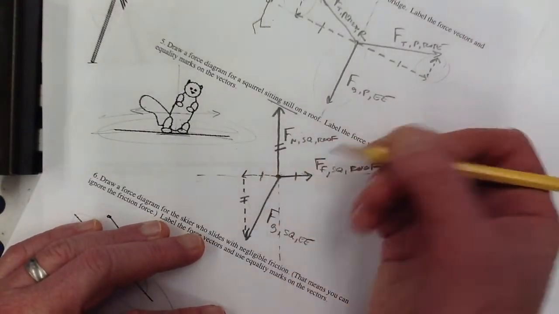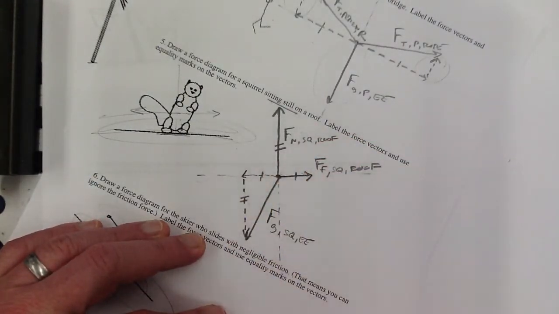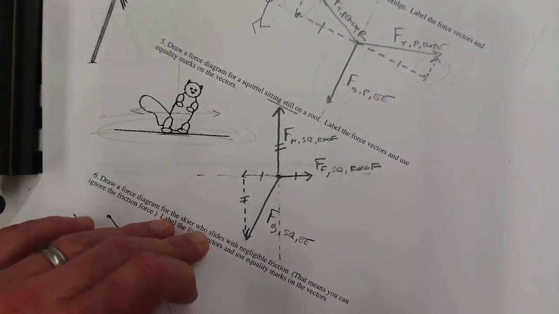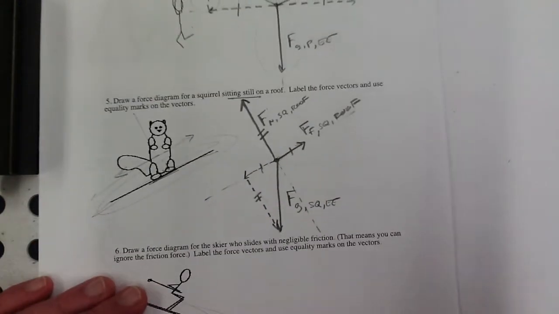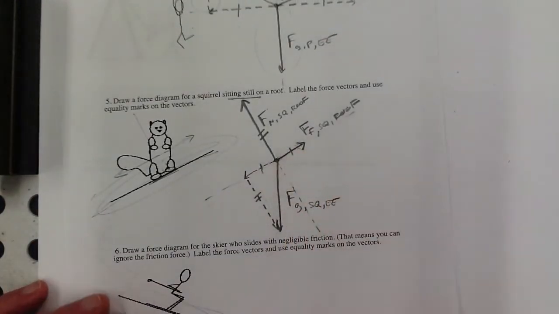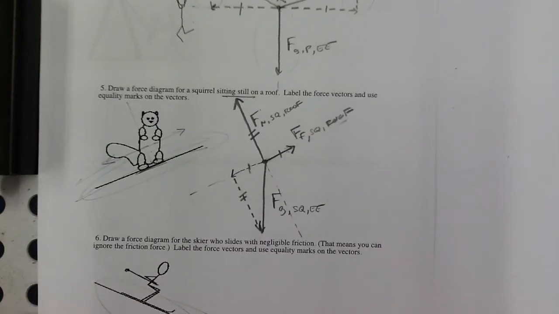If you can make those little tick marks, even if they're not quite equal to each other, even if they don't look like they're equal, you're telling the world, hey, these are equal. All right.